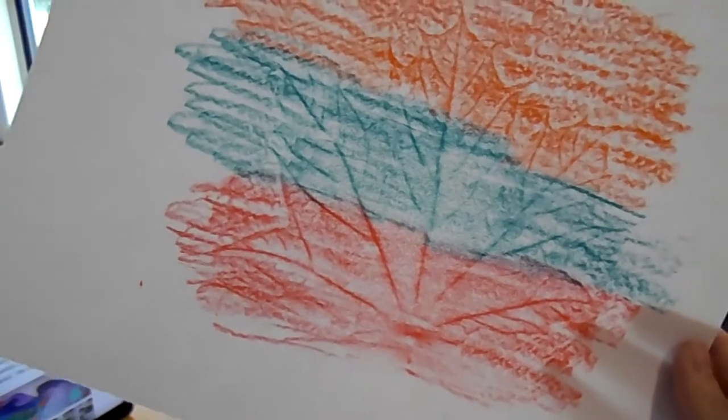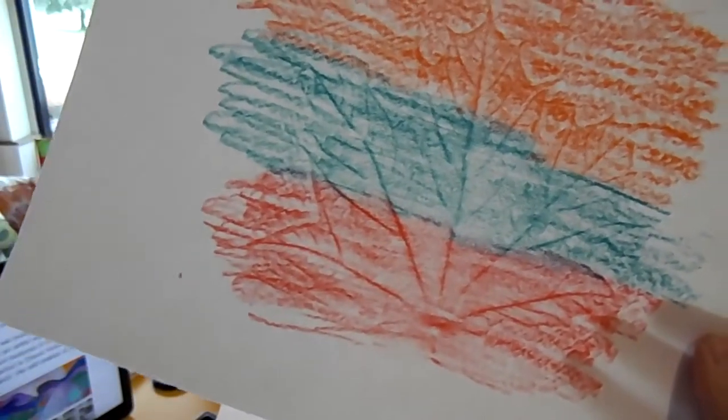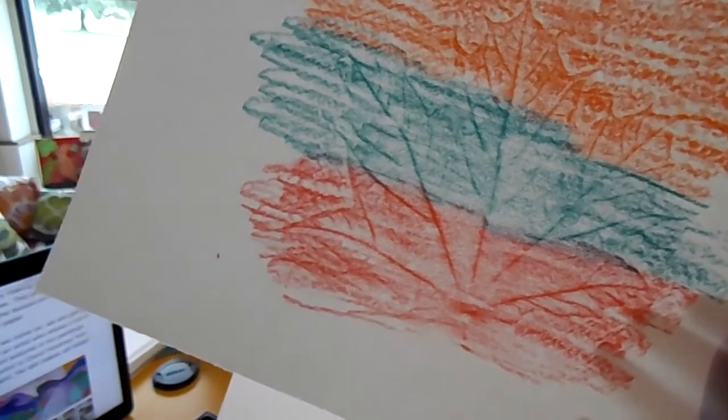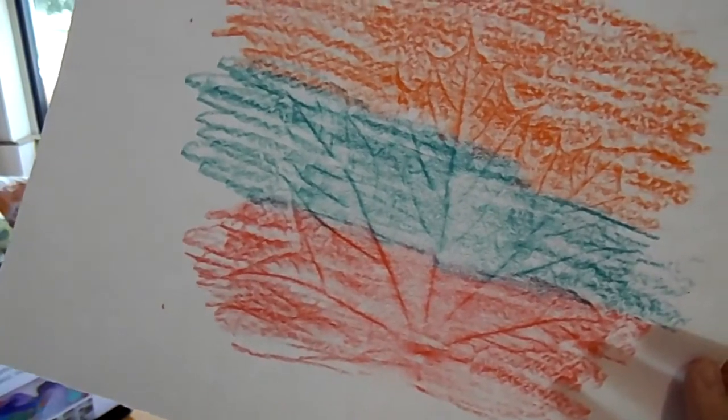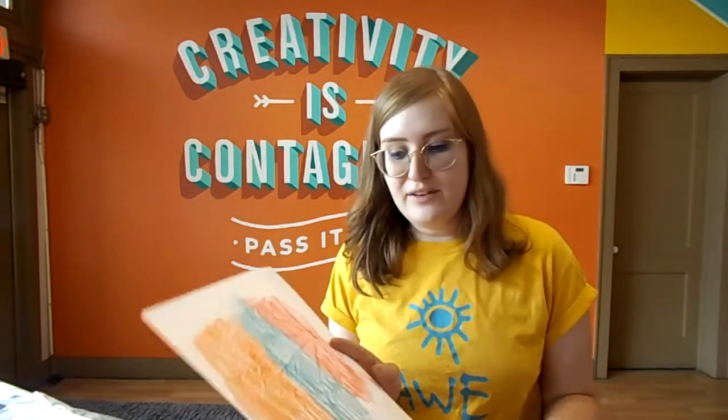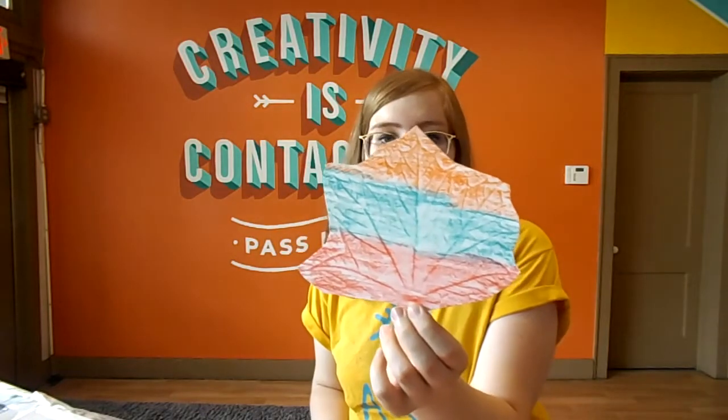You can keep experimenting with different colors and using different leaves. See what happens when you do different colors on one sheet of paper or overlap leaves on the same paper. Another fun thing you can do is use scissors and cut out the shape of the leaf after you've traced it. So that's another option if you want to keep going with this project.